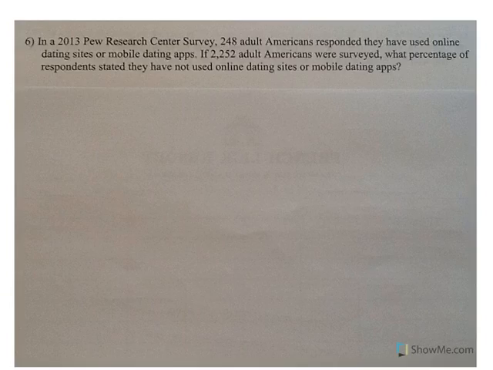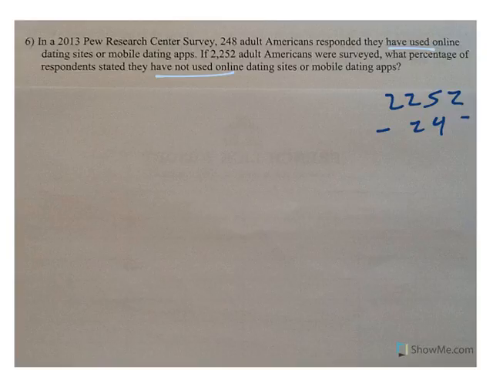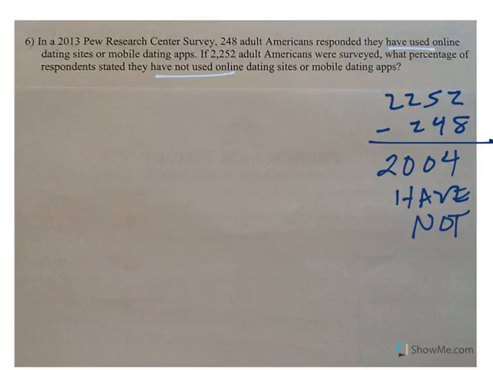All right, number 6. In a 2013 Pew Research Center survey, 240 American adults responded they have used online dating sites or mobile dating apps. If 2,252 adult Americans were surveyed, what percent stated they have not used online dating? Well, first of all, if we have a total of 2,252 and 240 of them have used it, then we know that 2,004 have not.